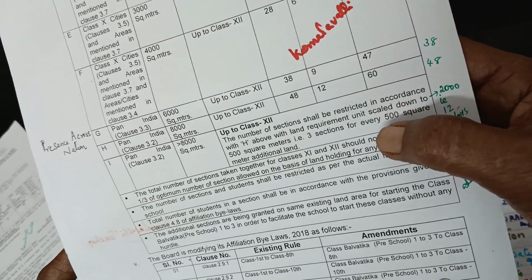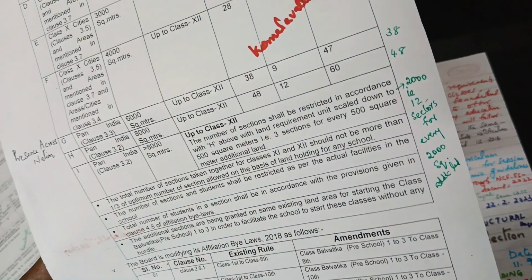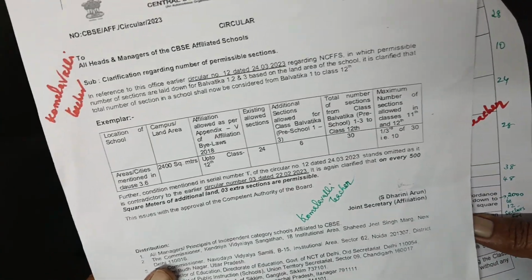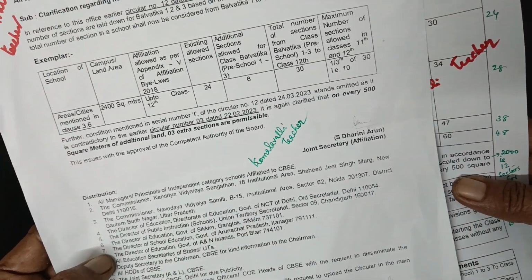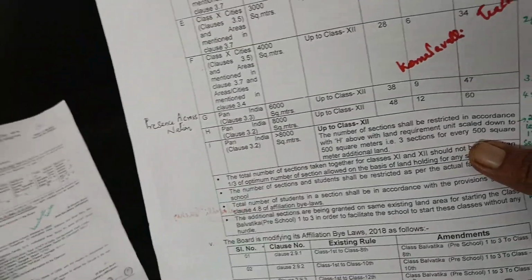This is right, that is 500 square meters, 3 sections of, that is in clause 3.6, the other one, that is omitted. That way it is written. I see that it is omitted. Further conditions mentioned in the I of this one, this I is omitted.